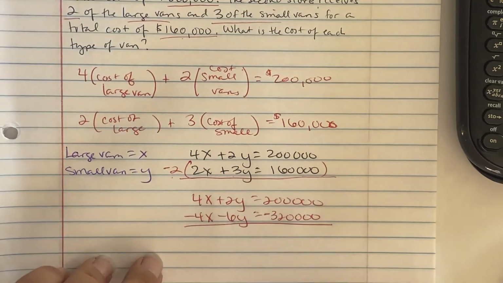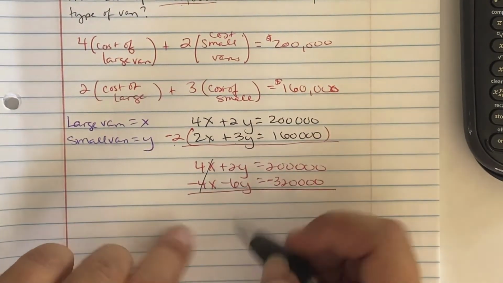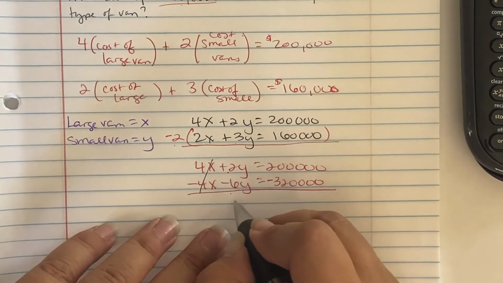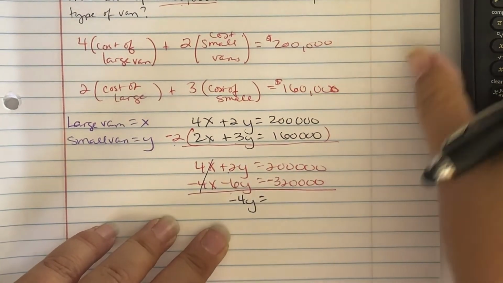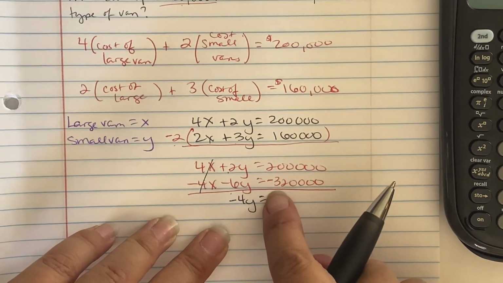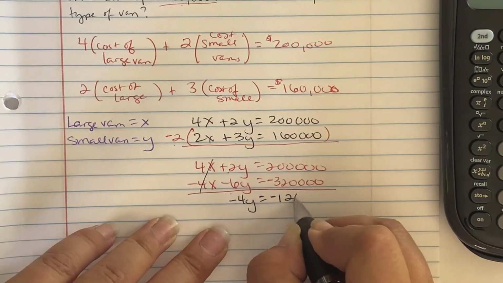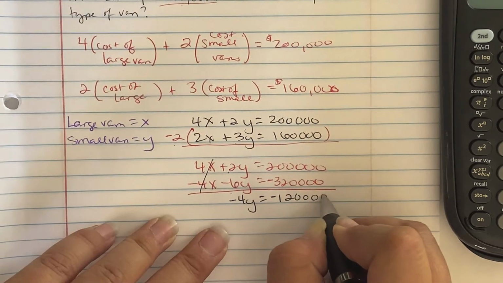When we add straight down, the x's are going to cancel. Had 2y, but spent 6, I'm at negative 4y. Then it's 200,000 minus the 320,000 is negative 120,000. So we're at that point.